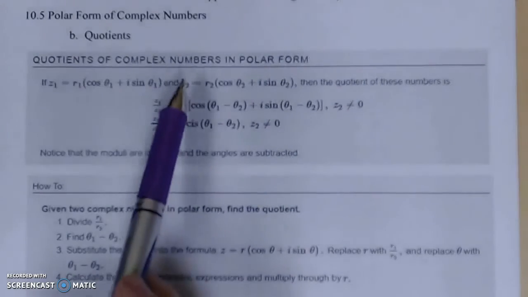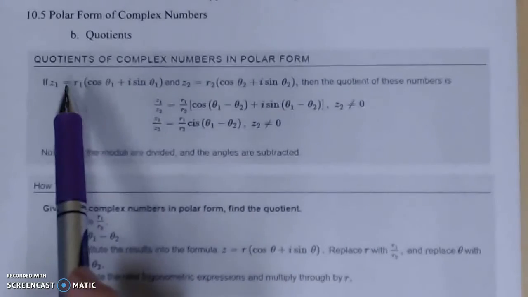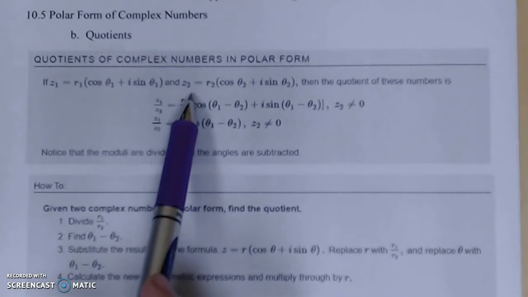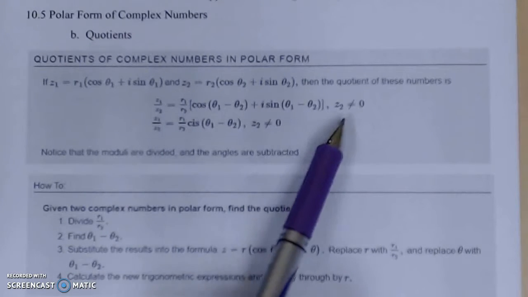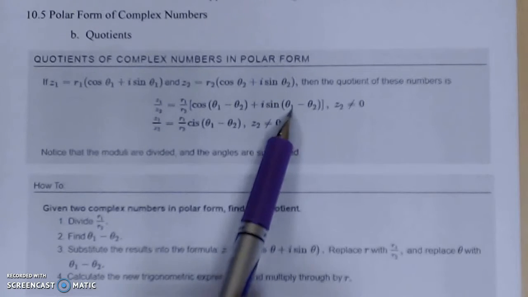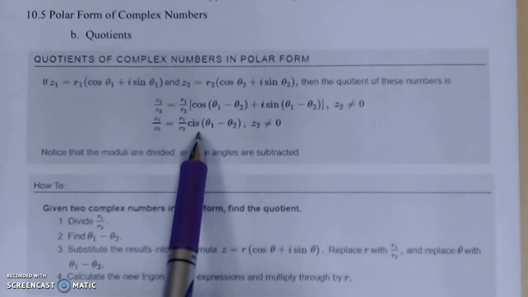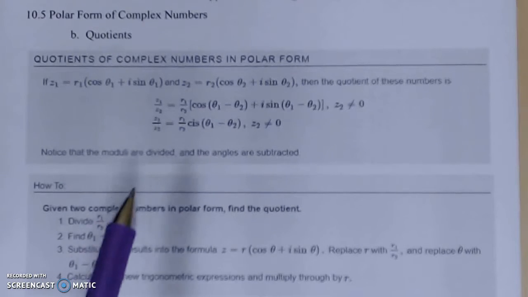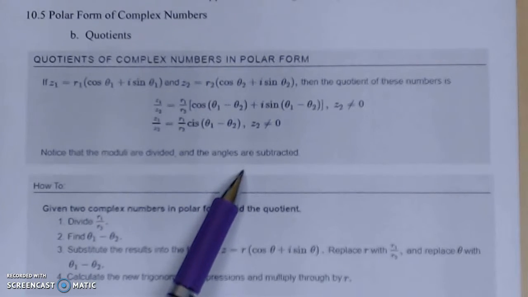So in part B, we're going to be looking at quotients. And so if you take your z values such as z1, z2, again, we have our formula. You can notice this time that we're going to be dividing our r's and subtracting our thetas in order to get our shortened quotient. And again, notice that the moduli are divided and the angles are subtracted.